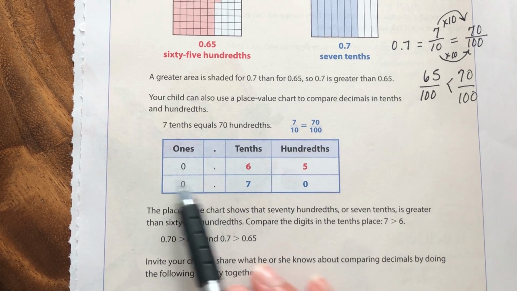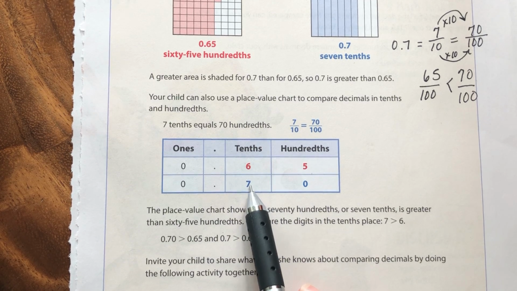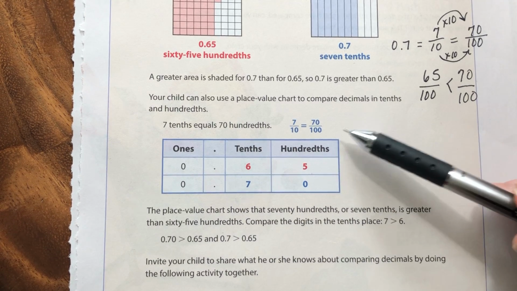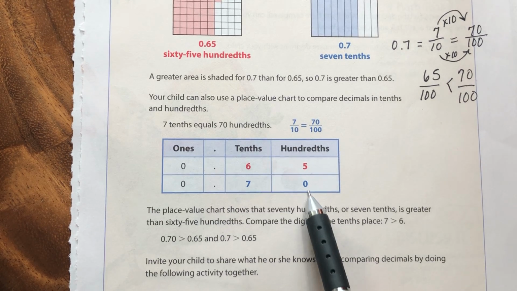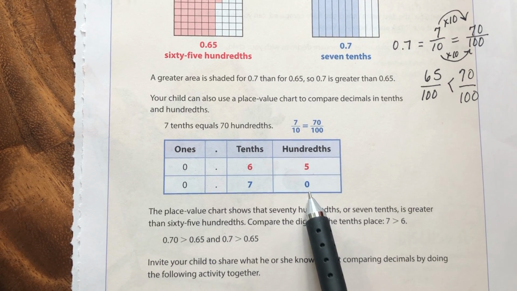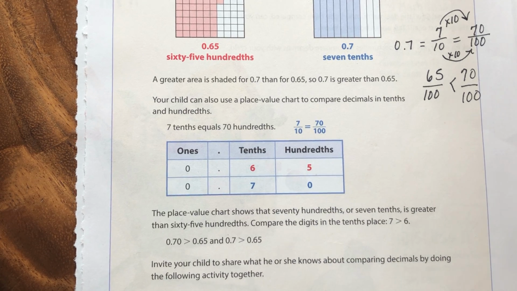What we have here is the 65/100ths written in, and then 7/10ths written in, and when we converted it, we saw it was 70/100ths, so we just filled it in as a 70. You can already see that 70 is a greater number than 65. So again, 0.7 or 7/10ths is going to be greater than 65/100ths.